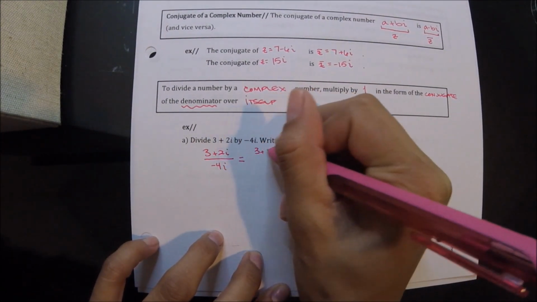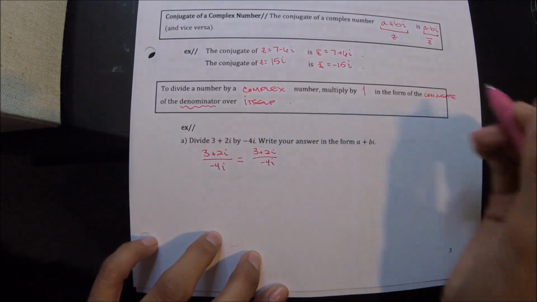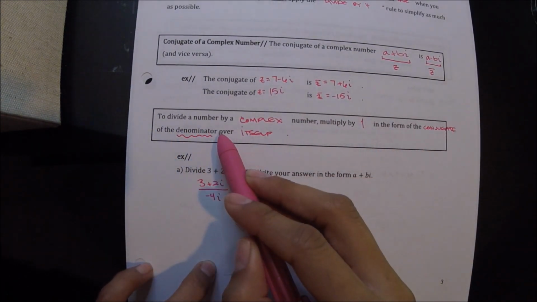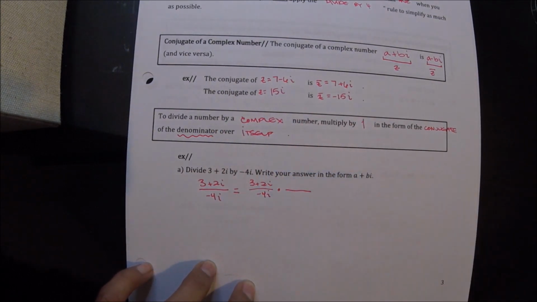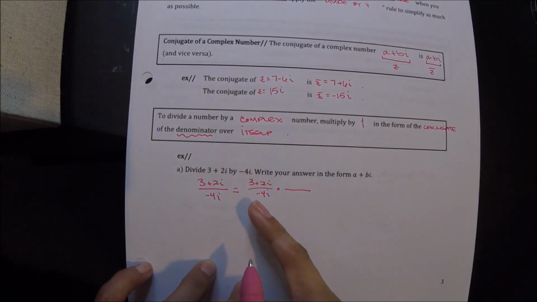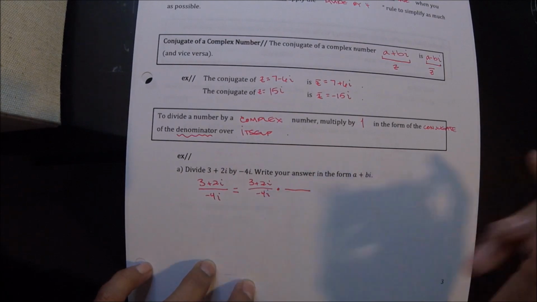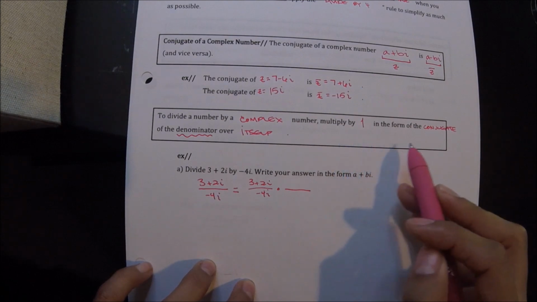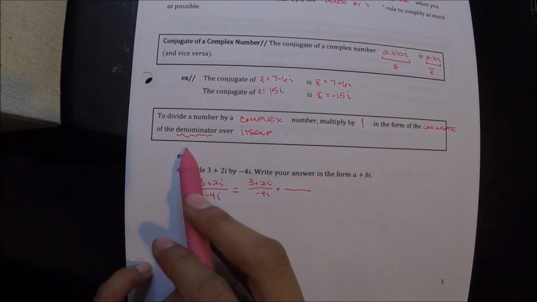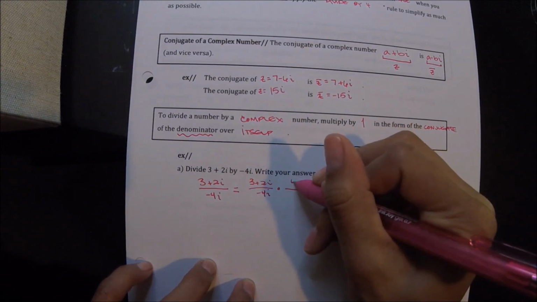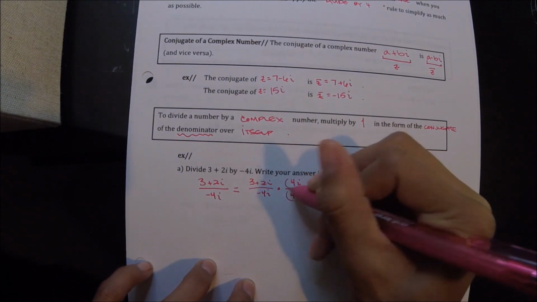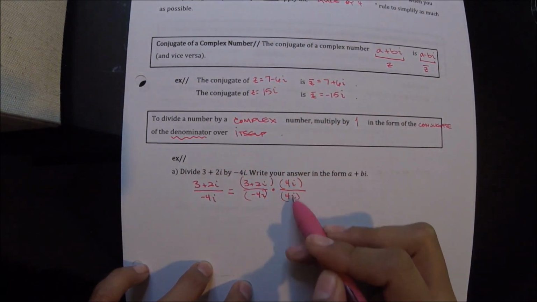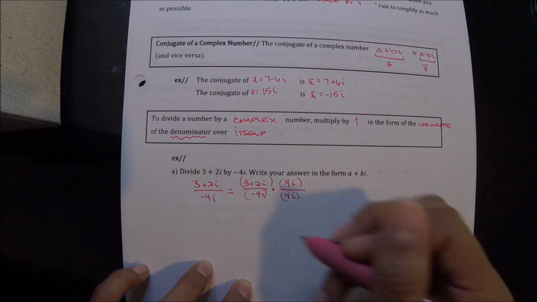So what the directions are telling us to do is we need to find the conjugate of the denominator. What is the conjugate of this denominator? It's negative 4i right now, so the conjugate would be plus 4i. So it says we want to multiply by 1 in the form of the conjugate of the denominator over itself. So we want to put 4i over 4i. And then we'll multiply. So really we're just multiplying by a fancy number 1 here.